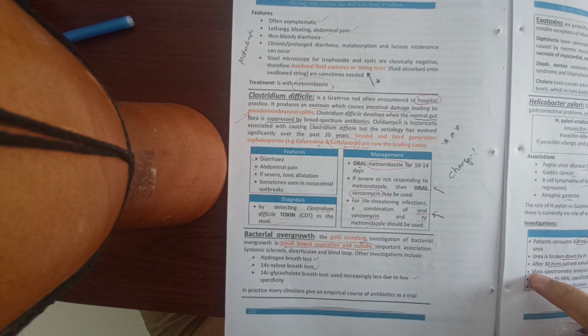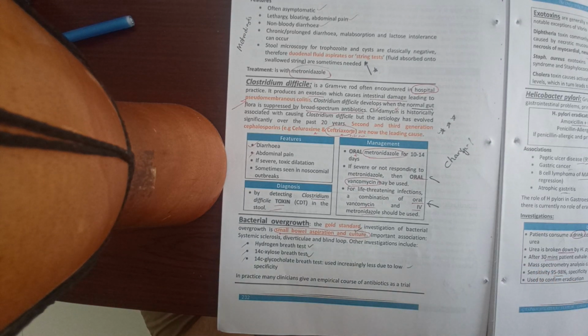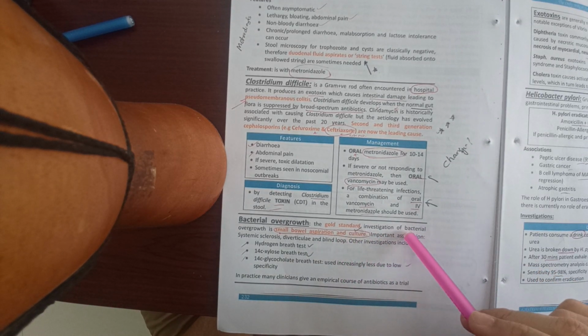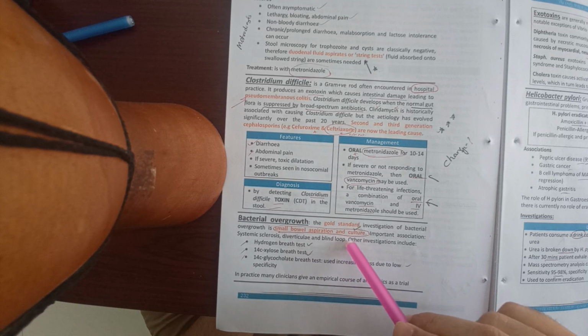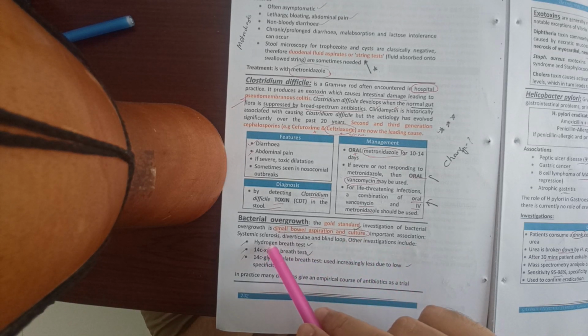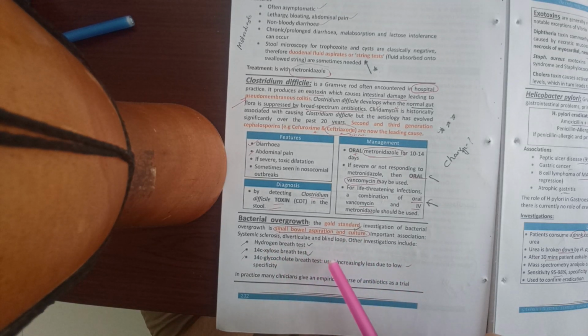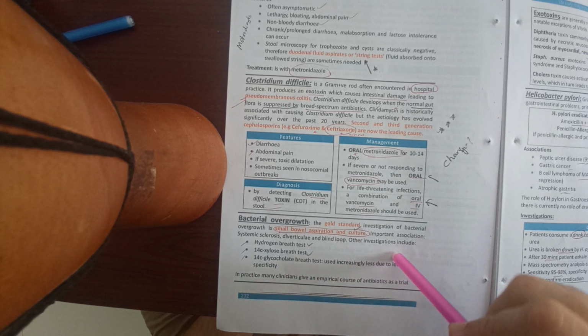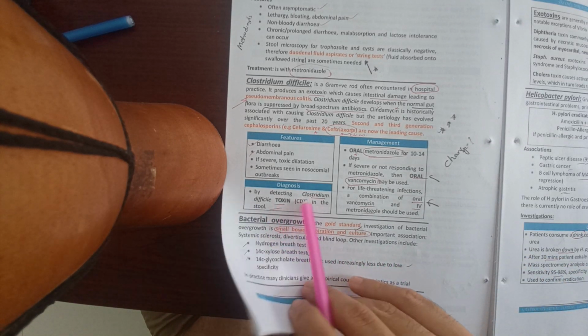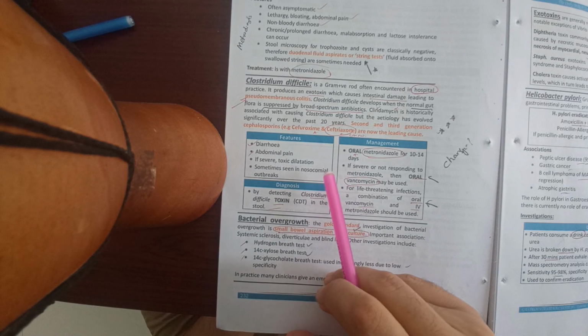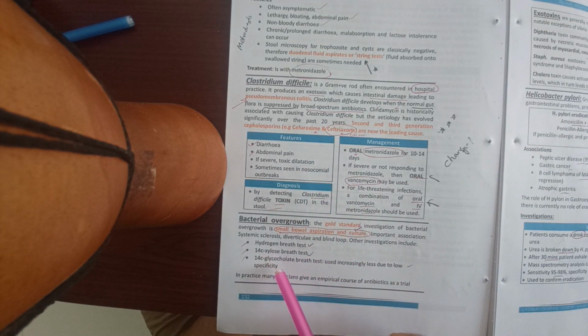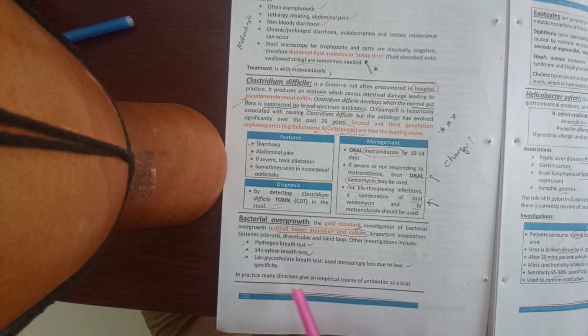Okay, bacterial overgrowth. The gold standard investigation of bacterial overgrowth is small bowel aspiration and culture. The important associations can be systemic sclerosis, diverticula, and blind loop. Other investigations include the hydrogen breath test, 14C-xylose breath test, and 14C-glycocholate breath test.